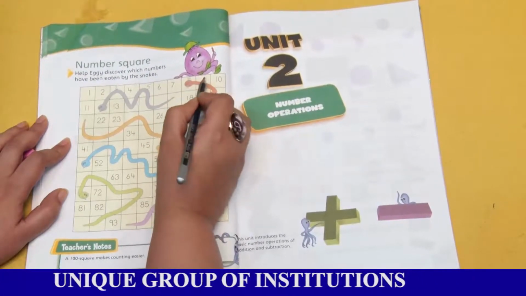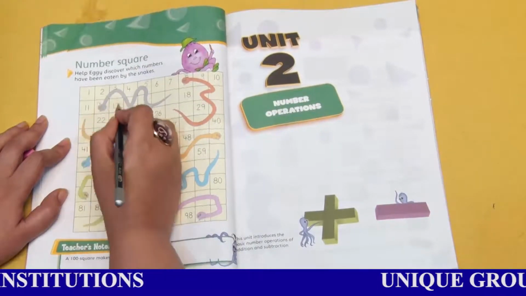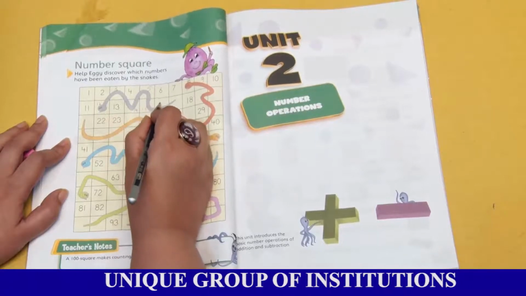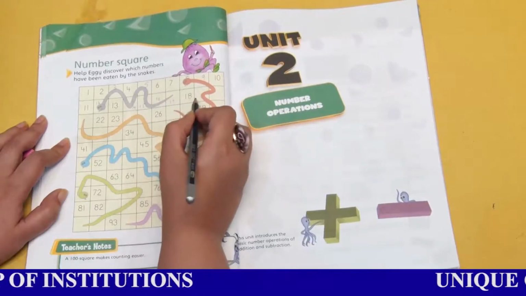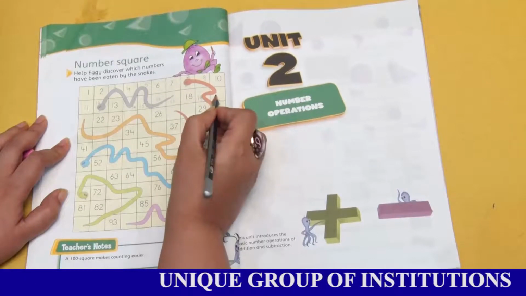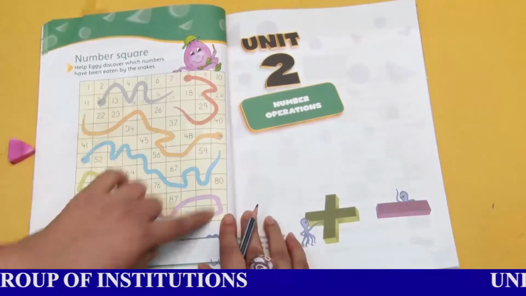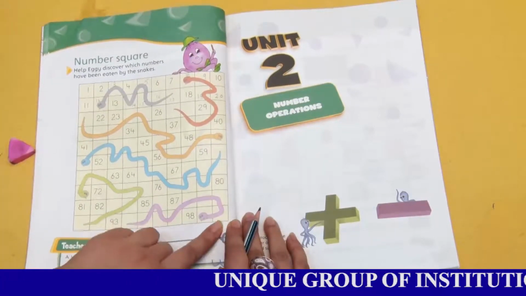9, 10, 11, 12 is missing. 13, 14 is missing. 15 is missing. 16 is missing. 17 is missing. 18 is missing. 18 is here and 19 is missing. 20. Okay. In this way you will complete the whole page, which starts from 1 and ends at the number 100.